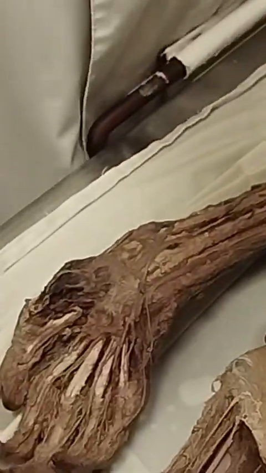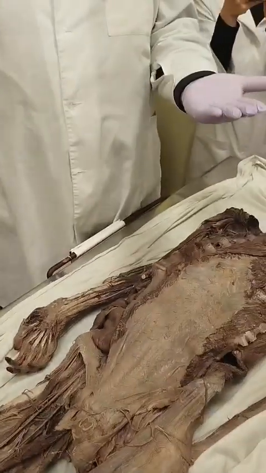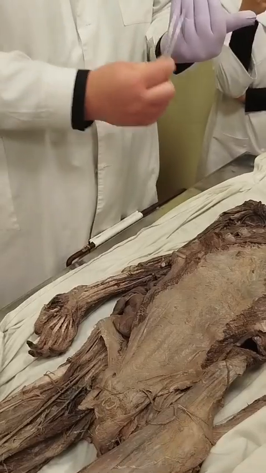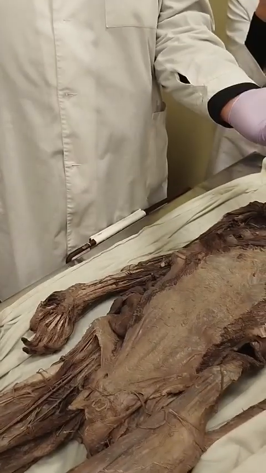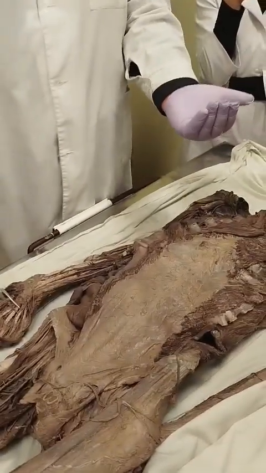Musculi lumbricales participate in flexion in metacarpophalangeal joint and extension in interphalangeal joints.